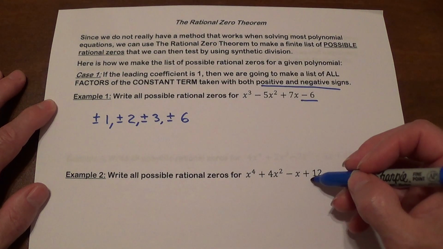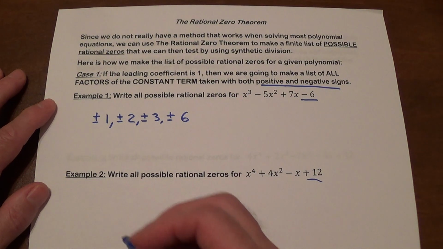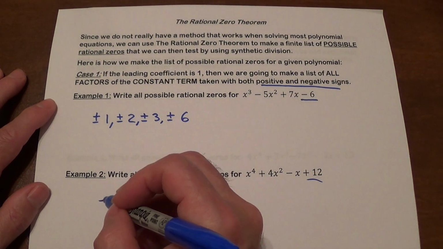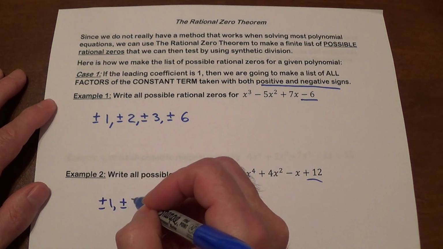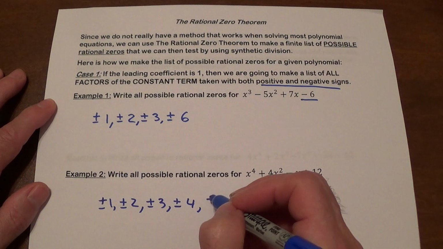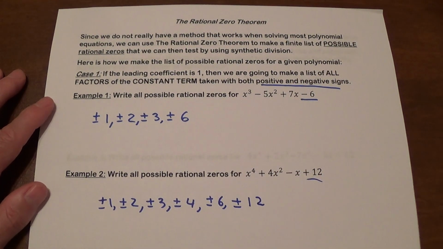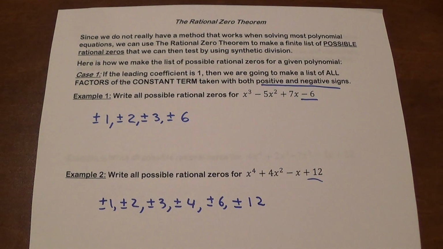Let's do it with the next problem. So our constant here is 12. What are the factors of 12? It's going to be plus minus 1, plus minus 2, plus minus 3, plus minus 4, plus minus 6, and plus minus 12. So as far as making a list of possible rational zeros, this is all you do.